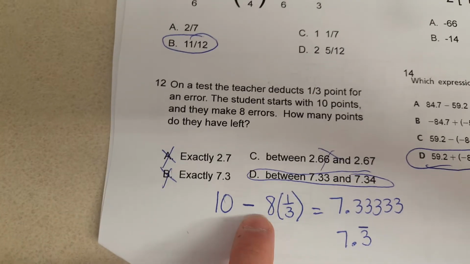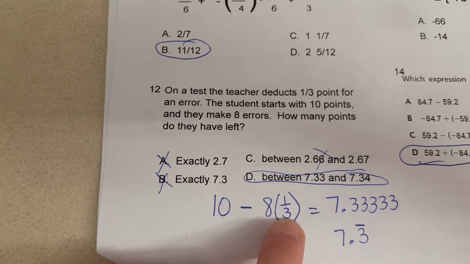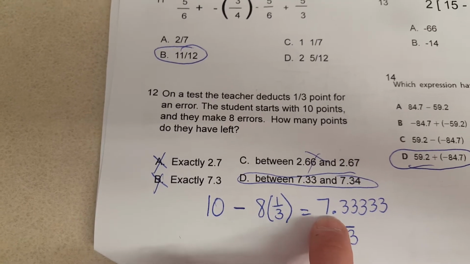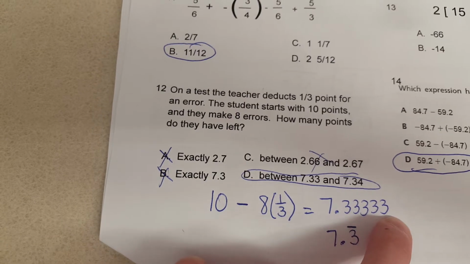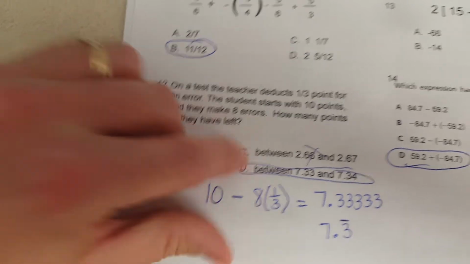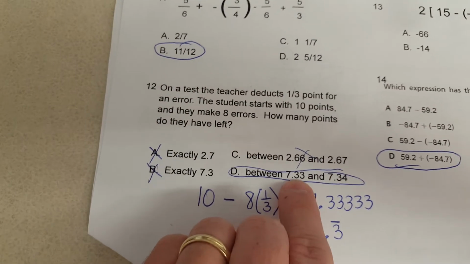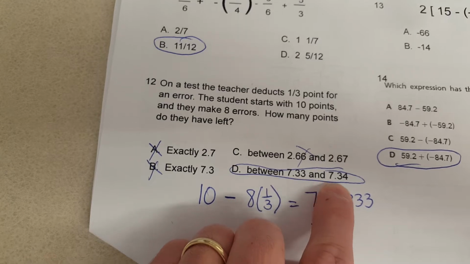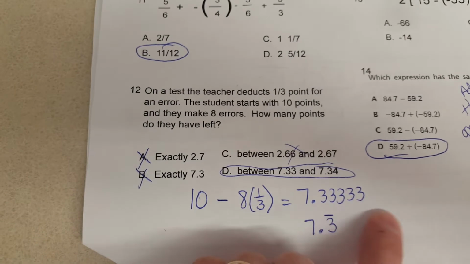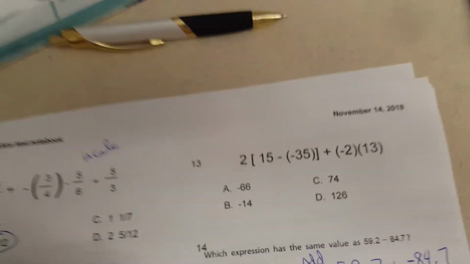So you have 10 minus 8, and for every question, you get a third of a point off. So you get 7.33333333. It's not exactly either of these. The only choice is between 7.33 and 7.34. Because it goes on forever, there are actually numbers in between there.